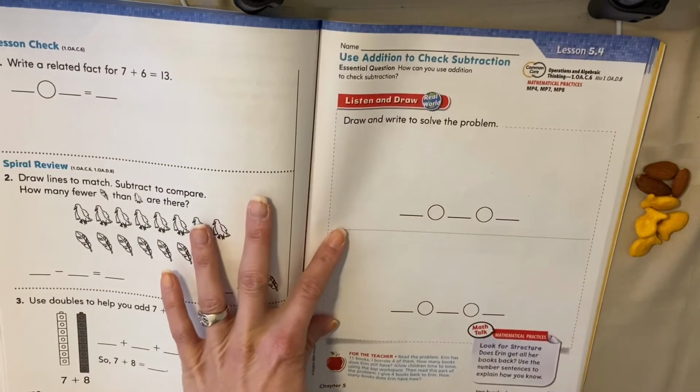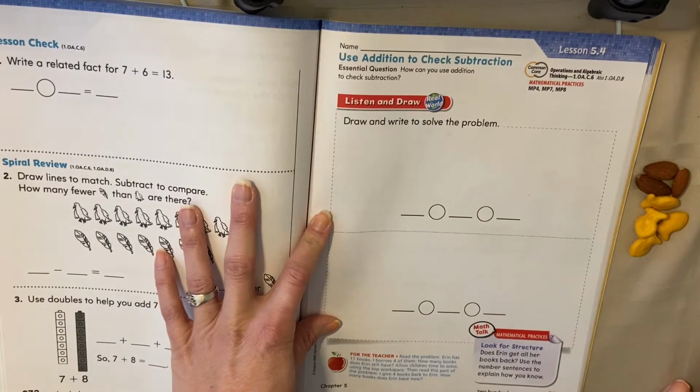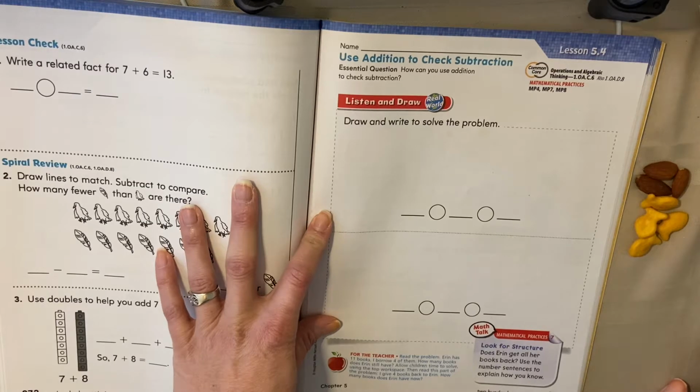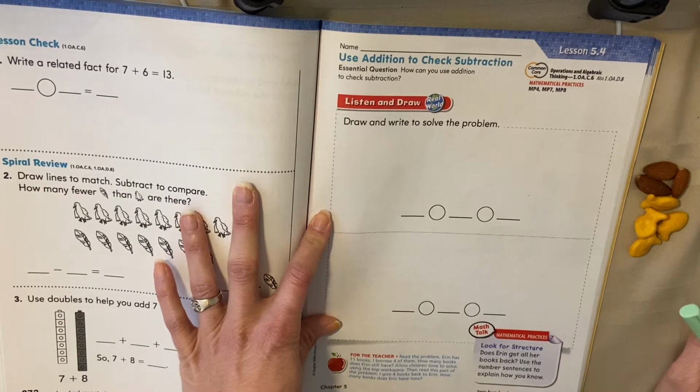All right. It says Aaron has 11 books. I borrow 4 of them. So if I borrow them, what does that mean? Am I getting some or am I losing some? I'm losing some, right? I'm letting someone borrow them, so I'm getting rid of them. How many books does Aaron still have?